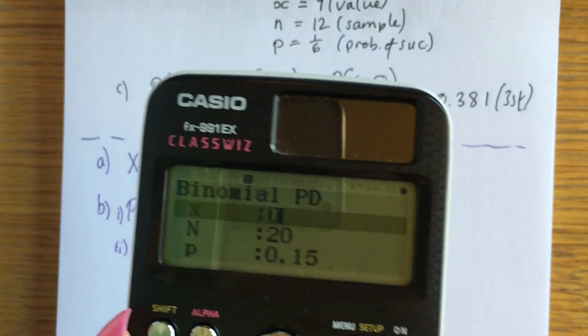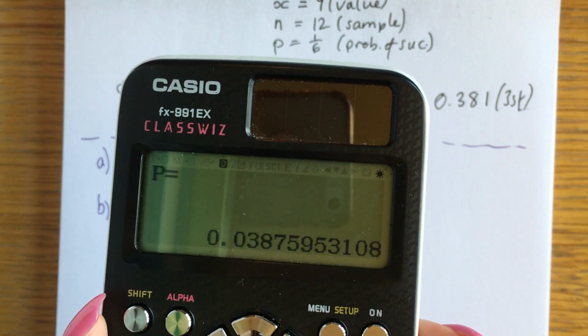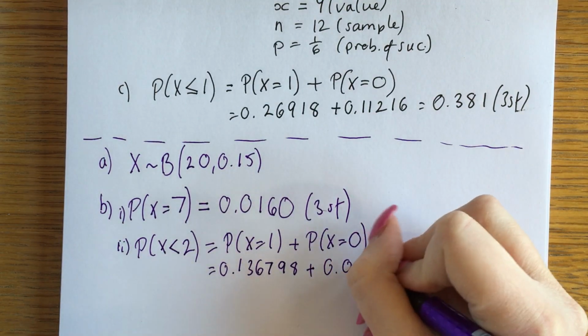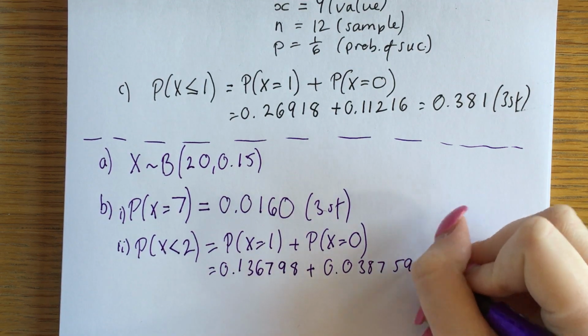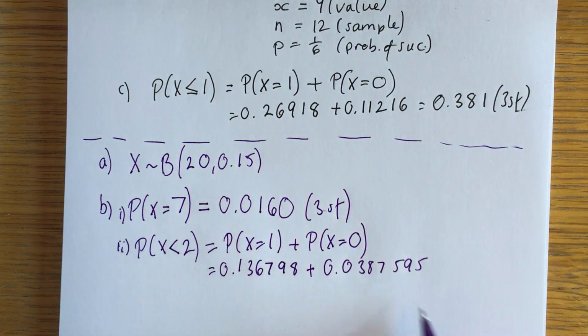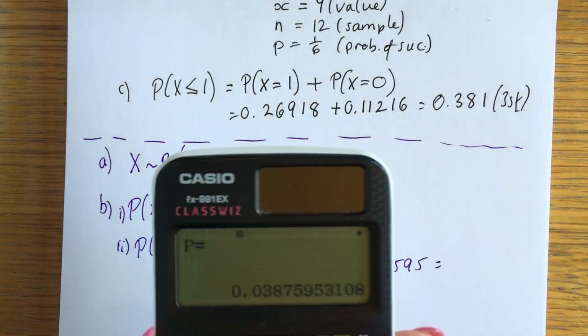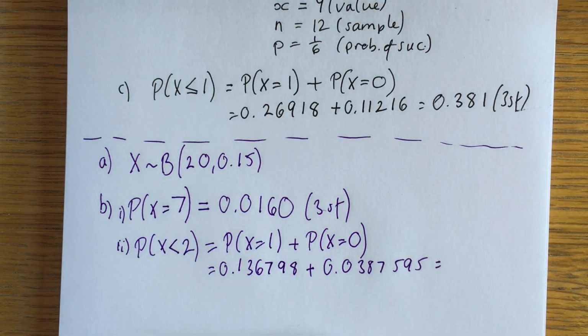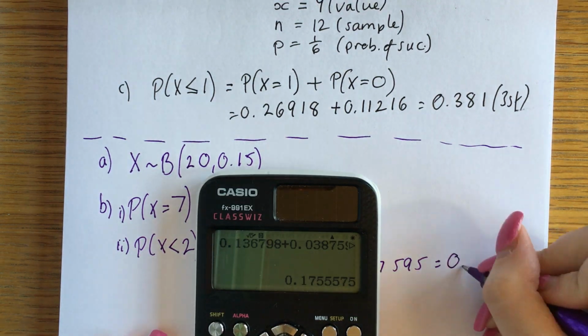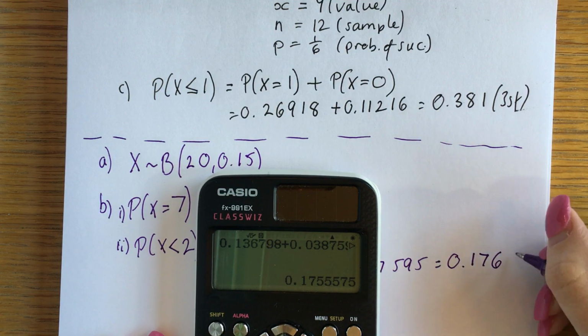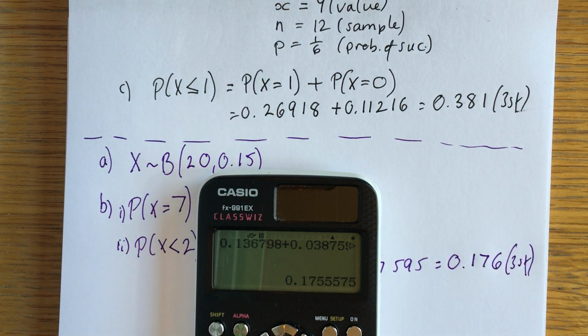Press equals, go back and find the probability that nobody is left-handed, which is 0.0387595. Again, I could use slightly fewer significant figures, but I just want to make sure it's really accurate. So go back to my calculator screen and add these together. 0.136798 plus 0.0387595 is 0.176 to 3 significant figures.